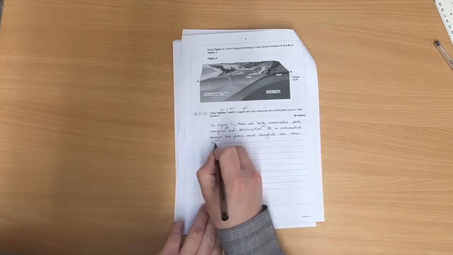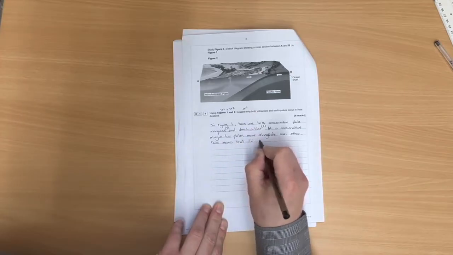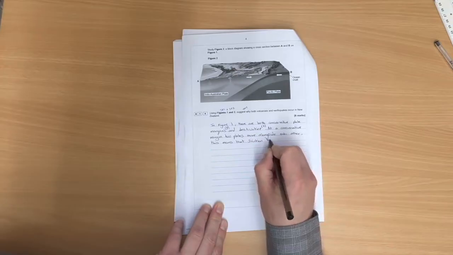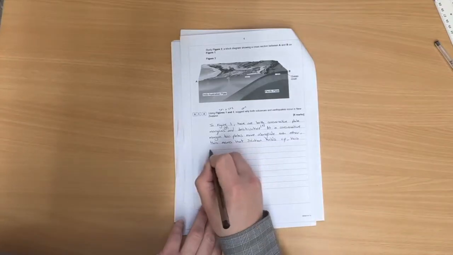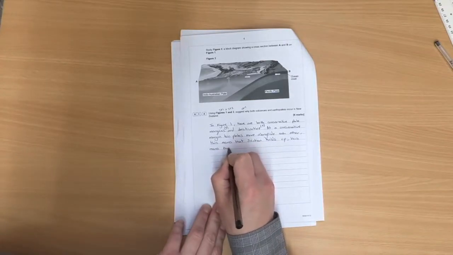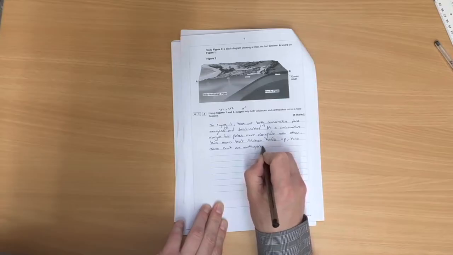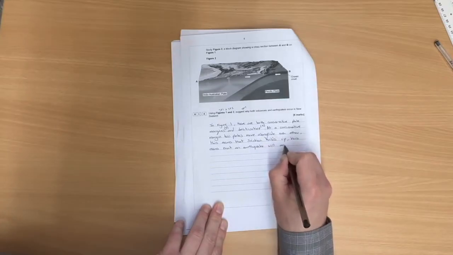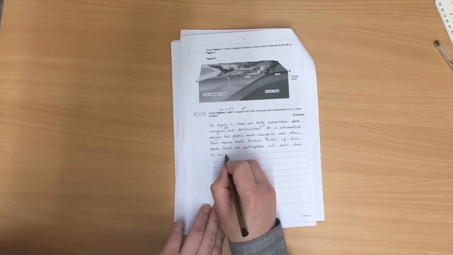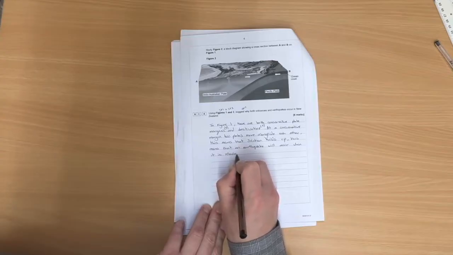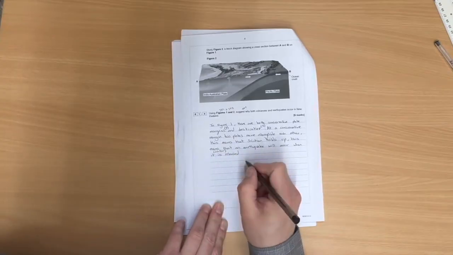Comma, this means that friction builds up, comma, this means that an earthquake will occur when it is released. When the friction, you can do things like this in the exam, is released.